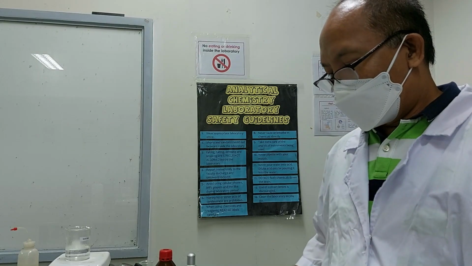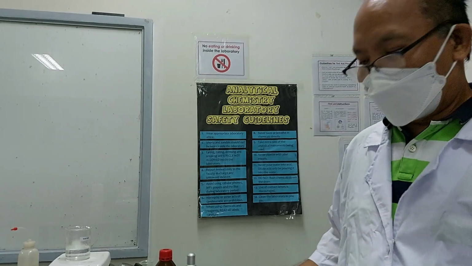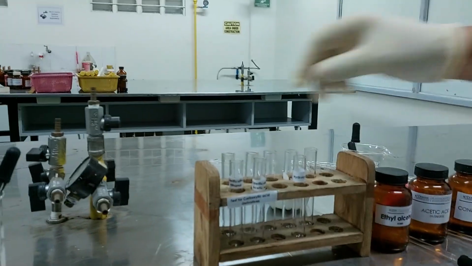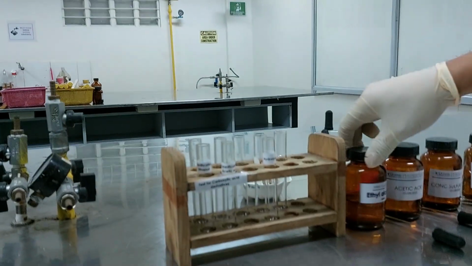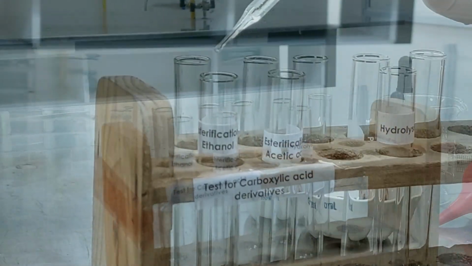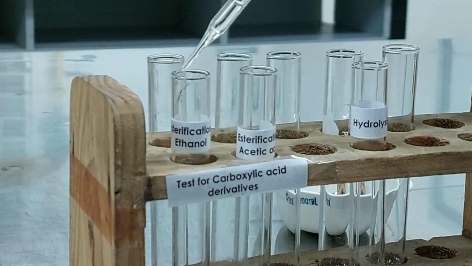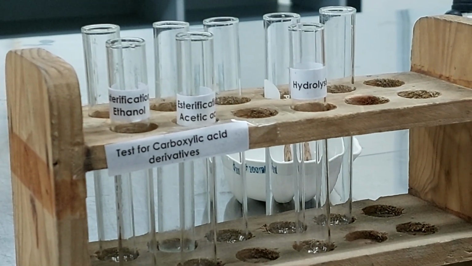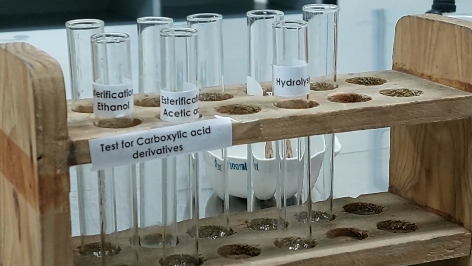So once that forms, it means to say that ester has been synthesized from the reaction of ethanol and acetic acid. Here we're going to place 10 drops of the reactants. This is your ethanol, this is your acetic acid. We're going to place 10 drops of ethyl alcohol. 1, 2, 3, 4, 5, 6, 7, 8, 9, 10. And then we'll mix this one with acetic acid.